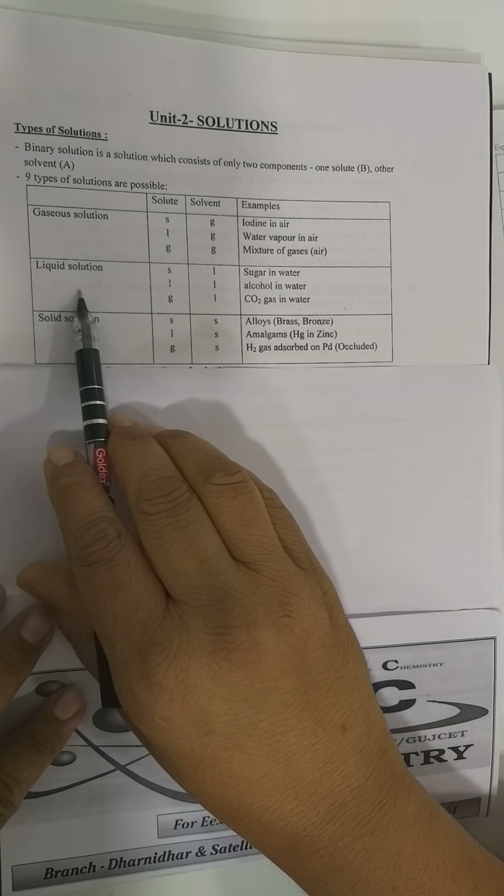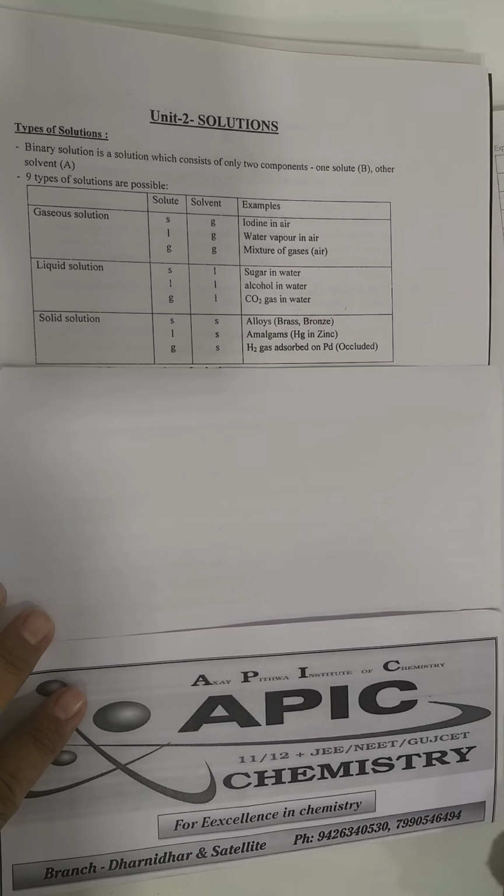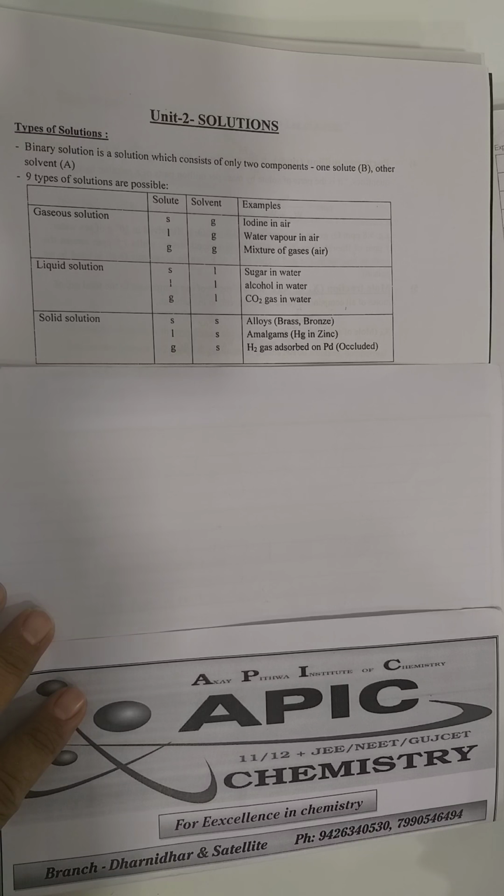Now liquid solution. Solid dissolved in liquid: well-known examples are sugar in water, salt in water. Liquid dissolved in liquid is alcohol in water, which we are using right now during the coronavirus. We are using sanitizer that is 65% alcohol. So what is the meaning of 65% alcohol? That we'll learn in this chapter. We have already studied in 11th class that 65% is a concentration. It can be W per W, W per V, molarity, normality, all of which we will do now.